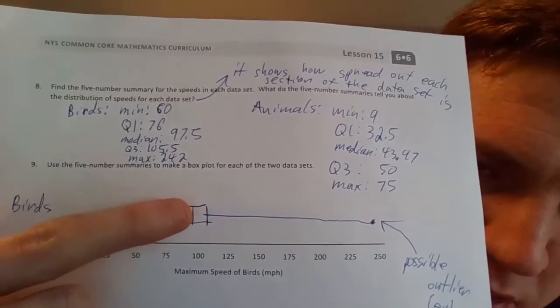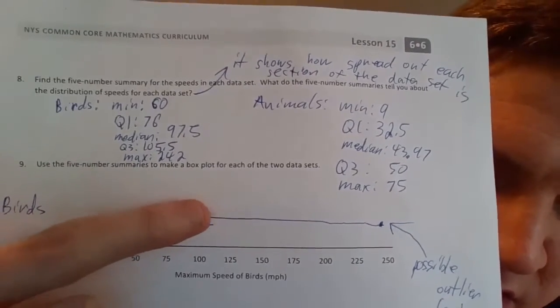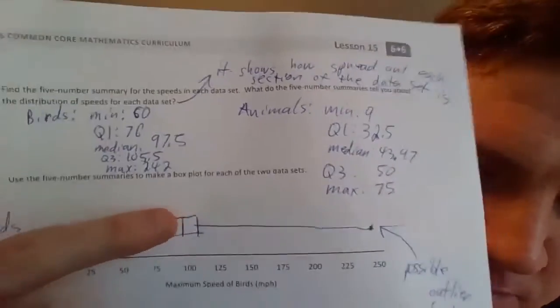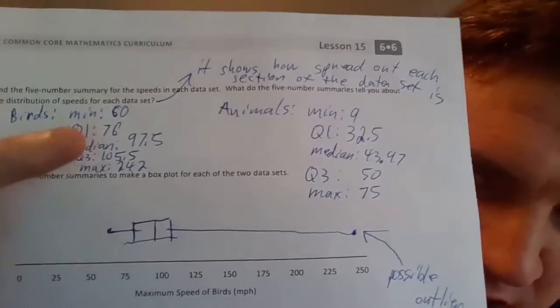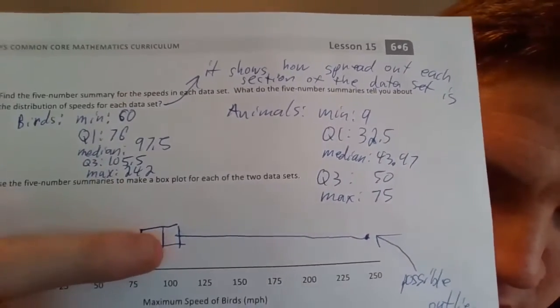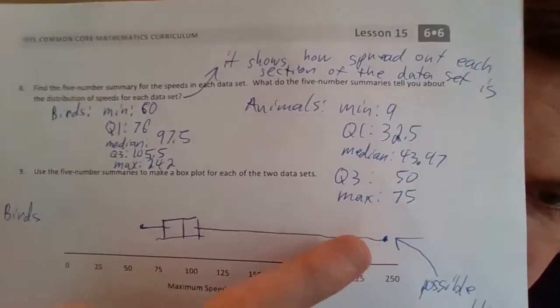Median was 97.5, so it's just a little bit before 100. And then Q3 is 105.5, which should be a little bit past 100. Sorry if it's hard to see on the paper, but I'm just marking each one of these in my box plot. And remember, Q1, median, Q3. The maximum's 242, way over there.